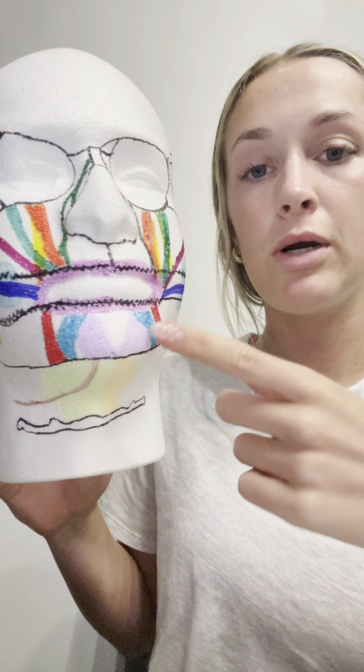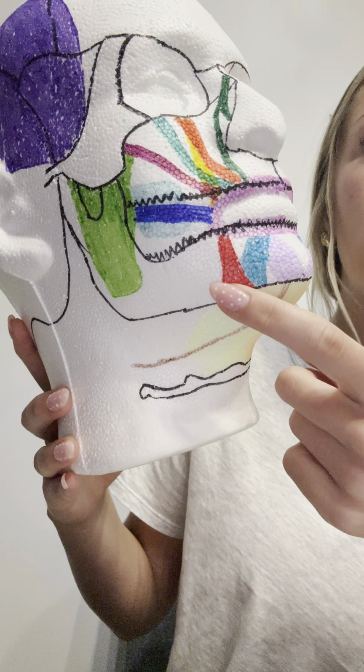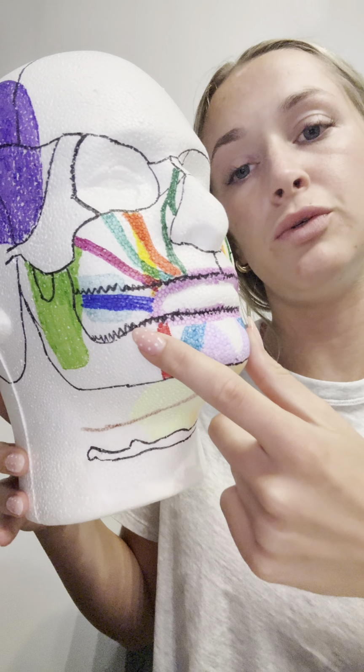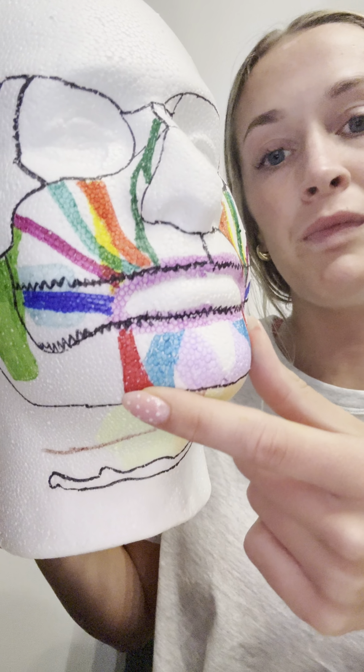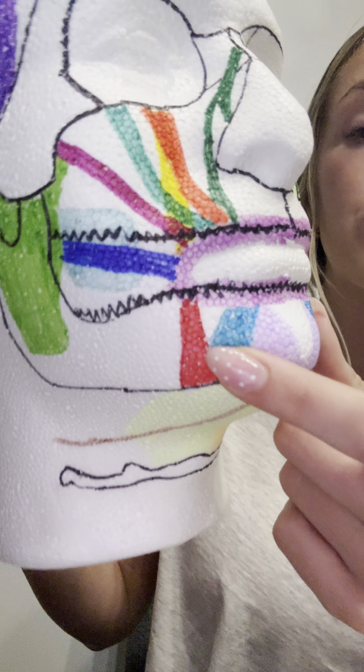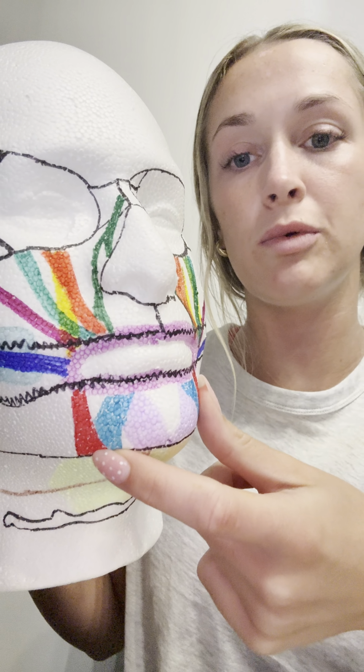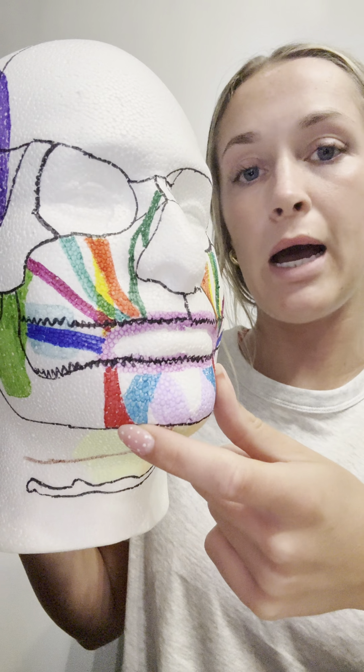Now for our depressors down here, this red one, this is the depressor labii inferioris muscle, and this is used to depress and pull the lips down. This blue is the depressor anguli oris muscle, and it is also used to pull your lips, especially whenever you're pouting. And this is the mentalis muscle.